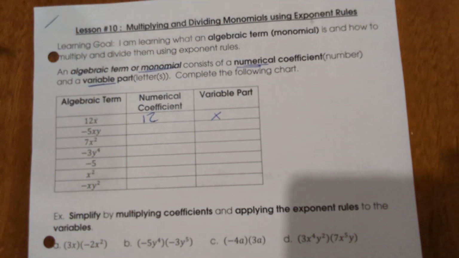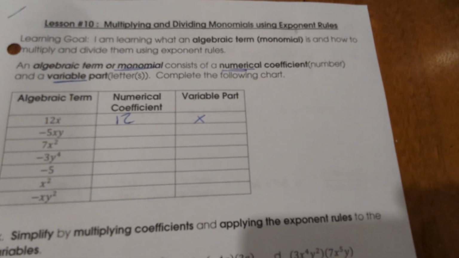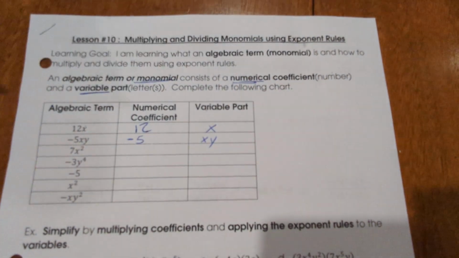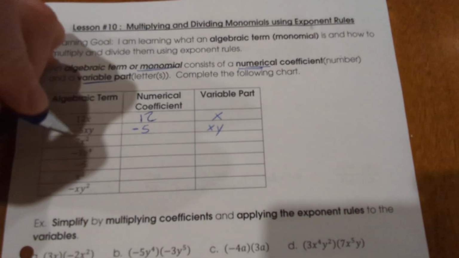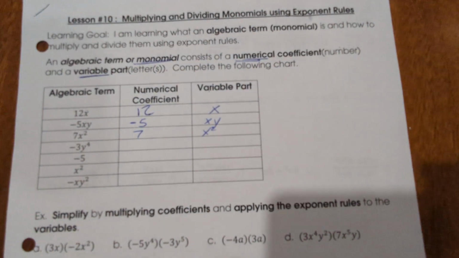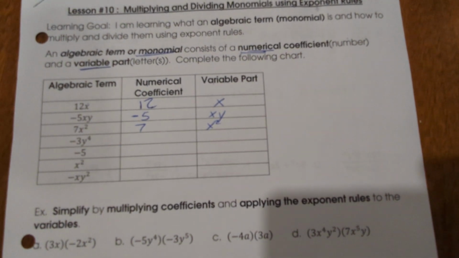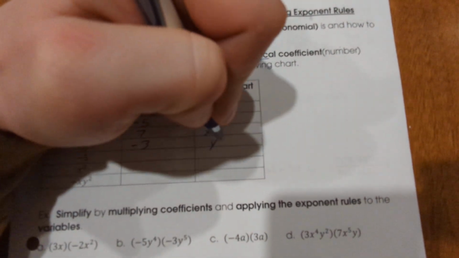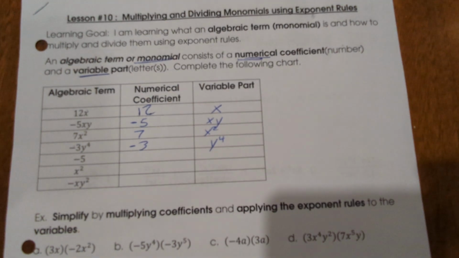So we're just breaking it up into number and variable. -5 is the number, and xy is the variable. 7 is the number, and x squared is the variable in this one. -3 is the number, and y to the power of 4 is the variable.